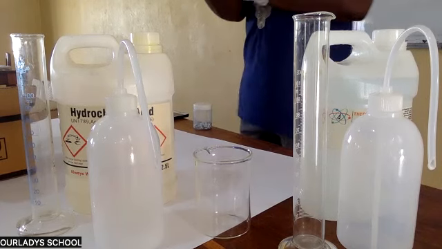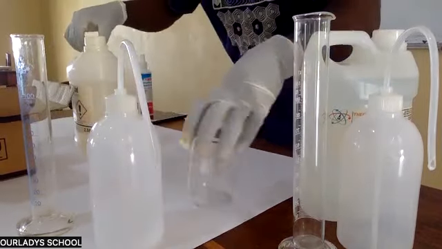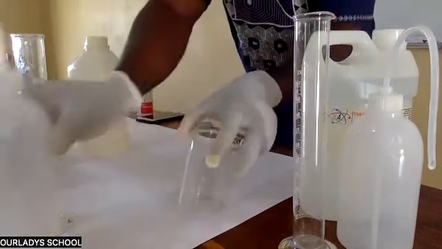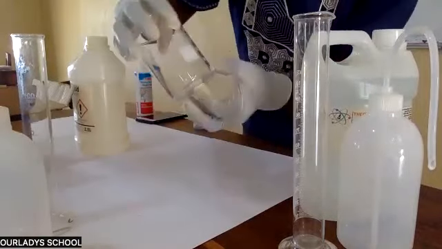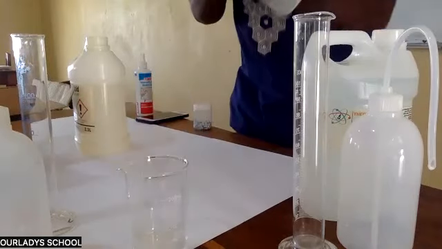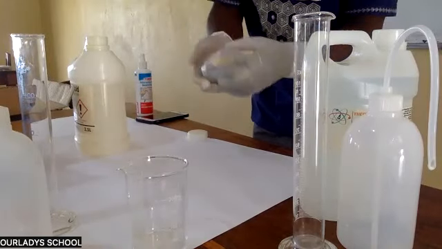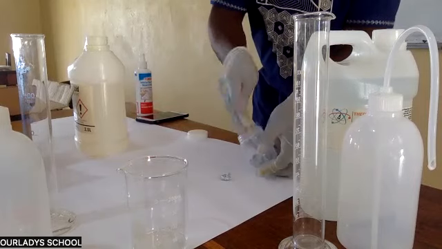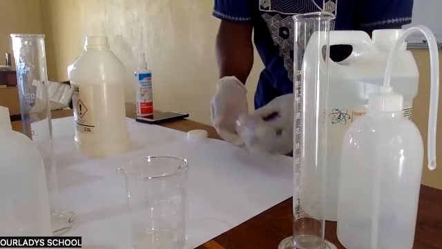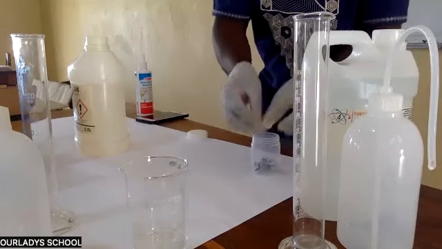So let's begin. We are going to first have an acid in here. This acid will just measure 50 mils of the acid. We get magnesium ribbon. We see how long it's going to take for this magnesium. It's not magnesium ribbon, it's magnesium metal. We see how long it will take for this magnesium metal to dissolve.